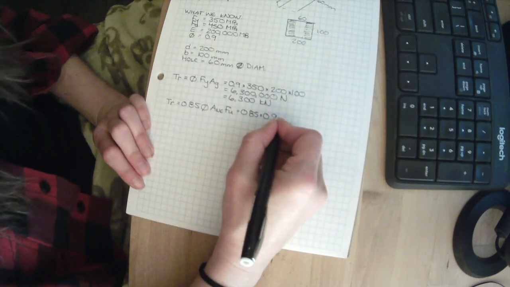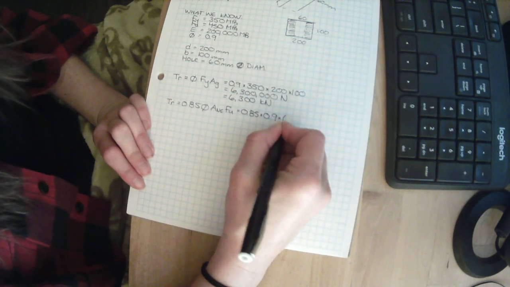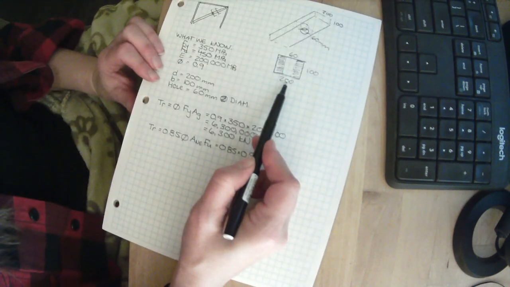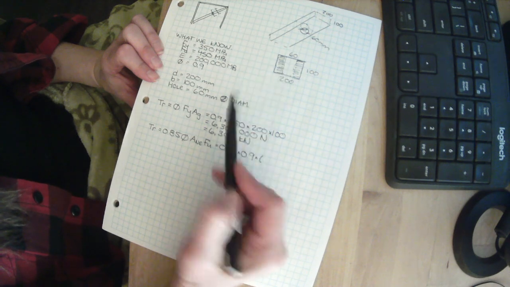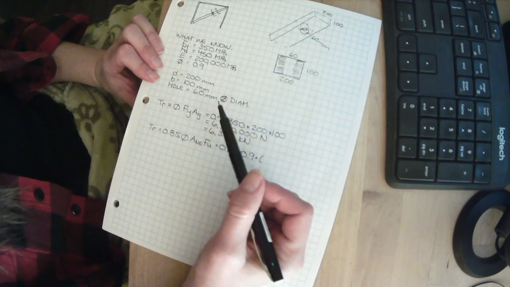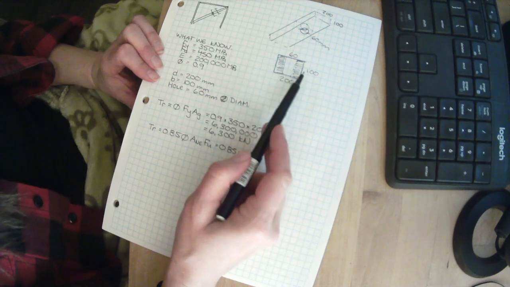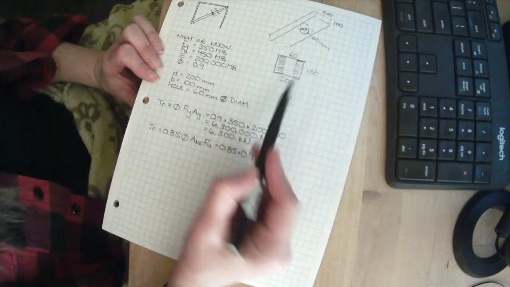Ane, our net area, is going to be 200 times 100 minus 60 times 100.